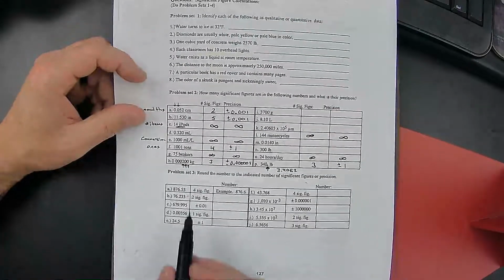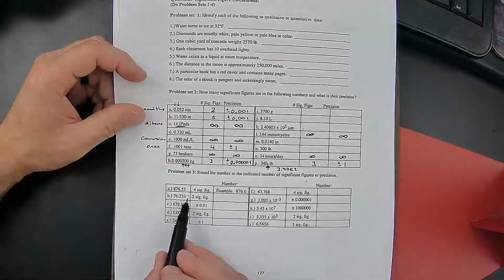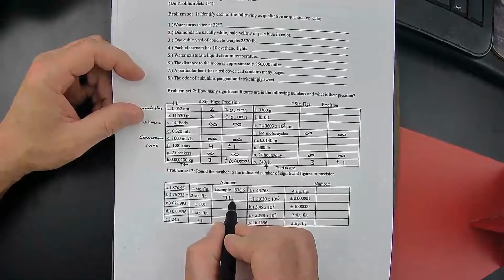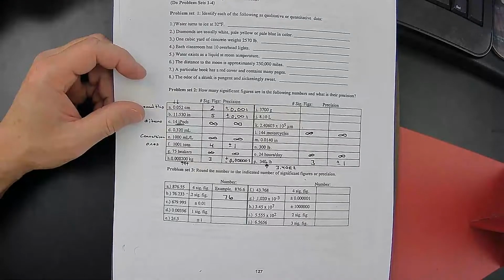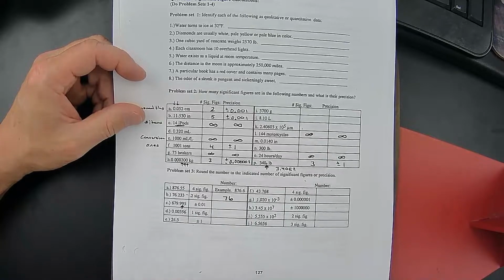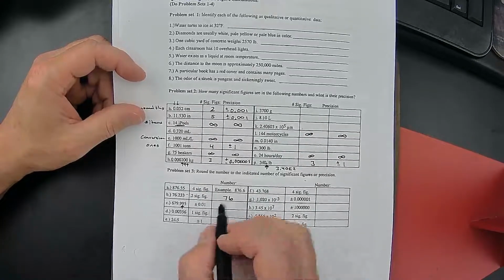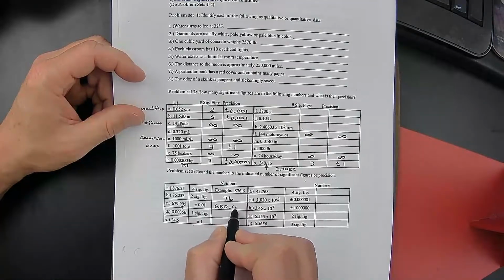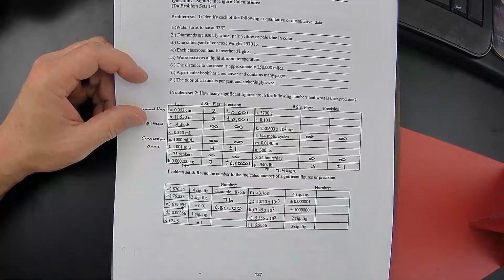All right, what if we are rounding? What if we're supposed to take this number around to 2 sig figs? It would just be 76. What if we were taking this to this place right here, the hundredths place? We would have to put 680.00.